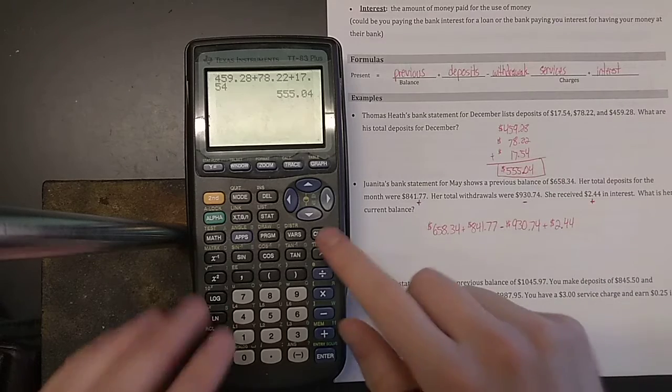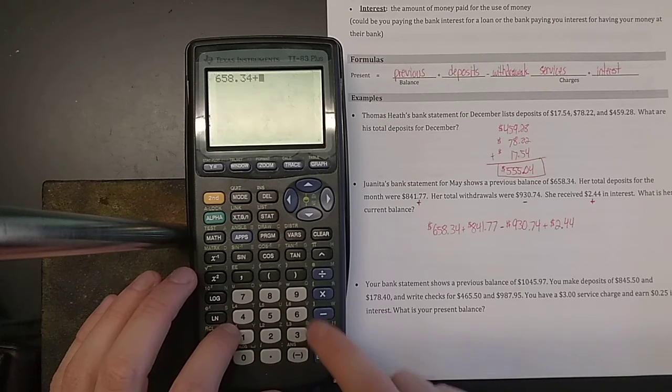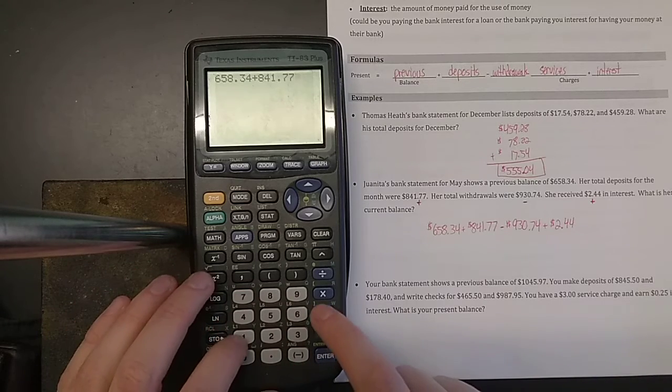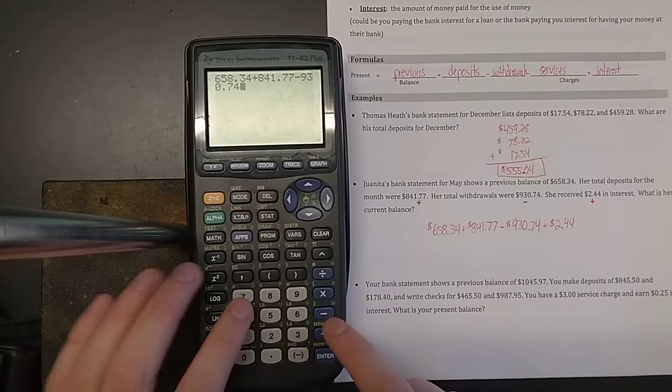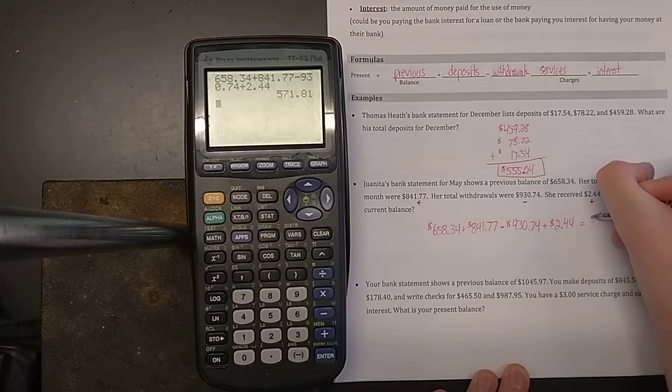$2.44. Make sure you have the right plus or minus sign, that you're actually adding the things you mean to add and subtracting the things that you mean to subtract. Her new balance should turn out to be $571.81.